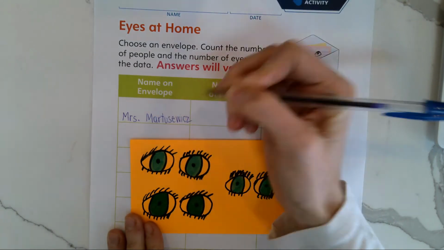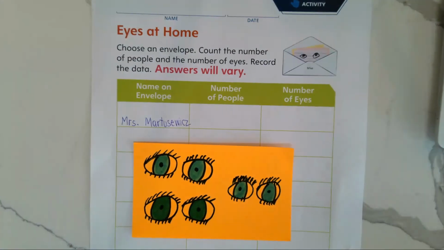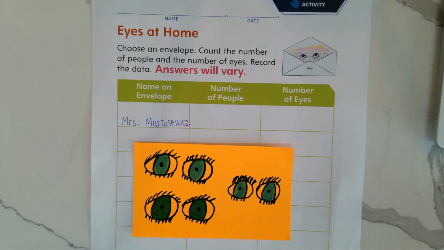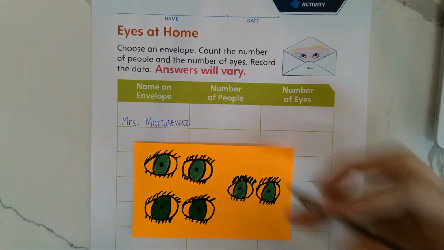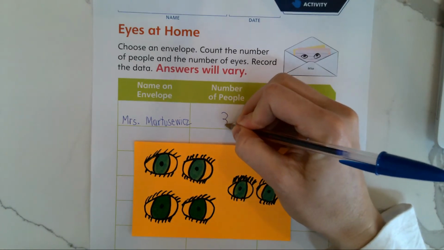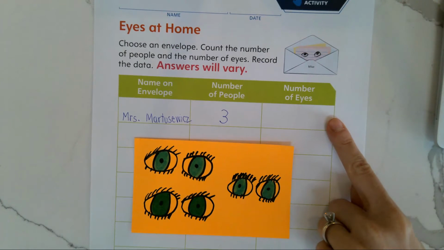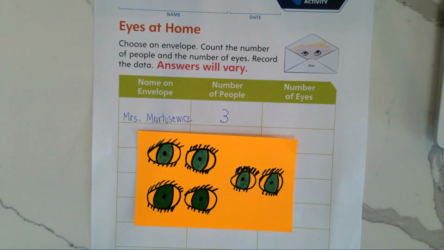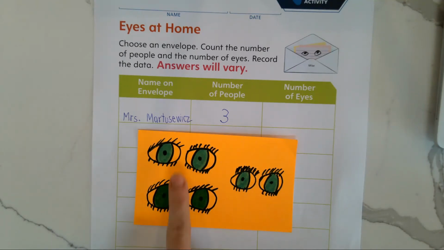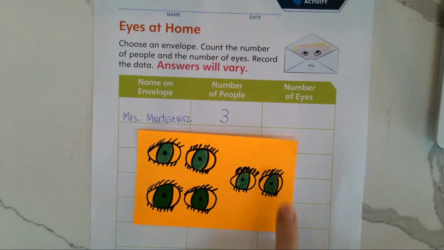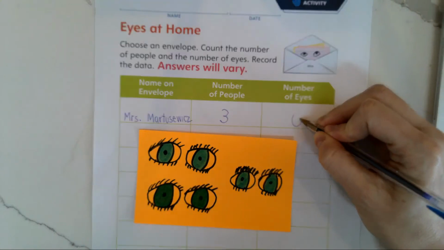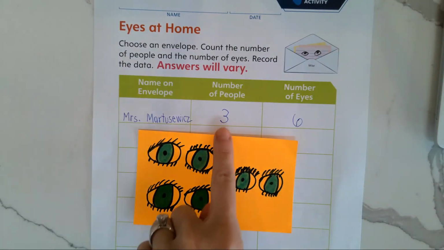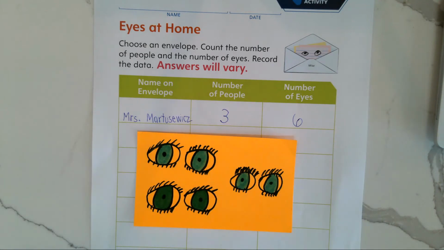The second column says number of people. Do you remember how many people were in my family? 3. And the last column says number of eyes. What did I get when I was counting by 1s and counting by 2s today? Let's double check. Let's count by 2s again. 2, 4, 6. So today you're going to record your name, the number of people in your family, and the number of eyes in your family.